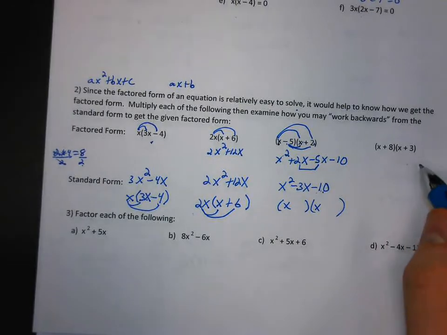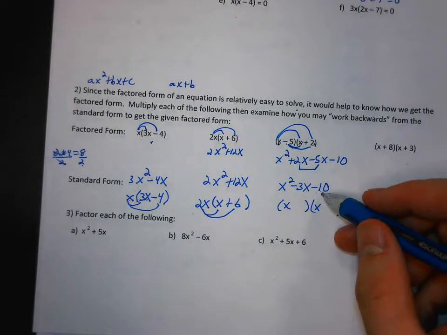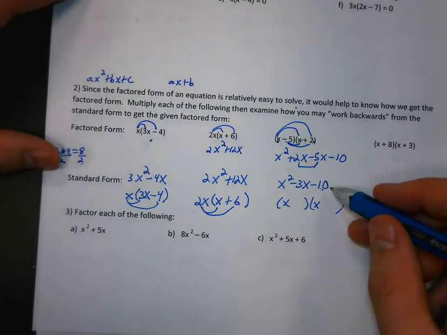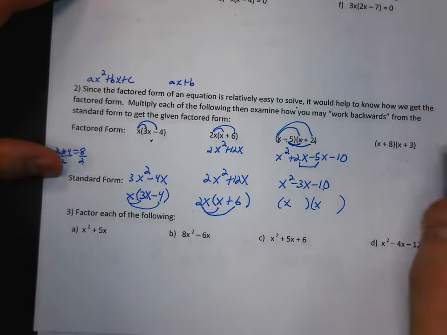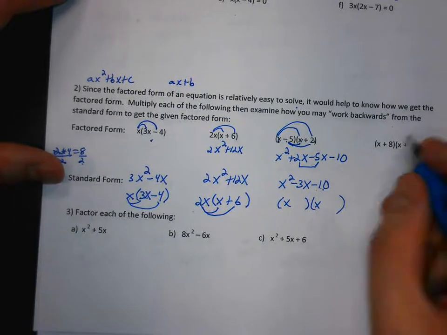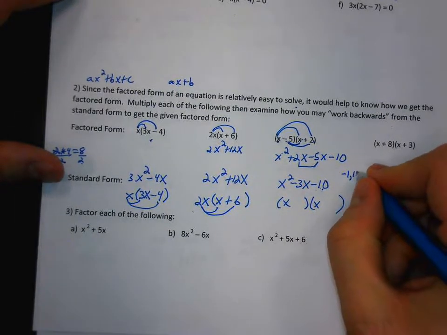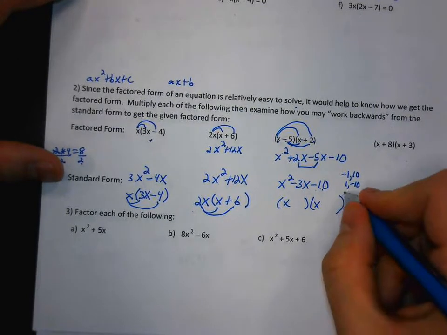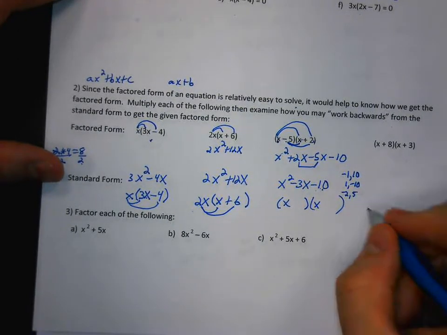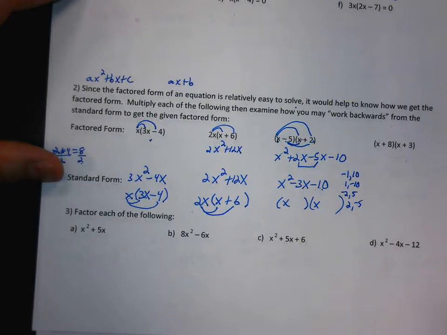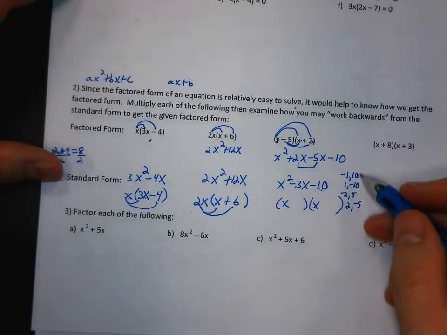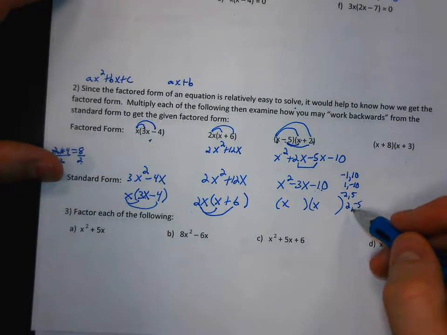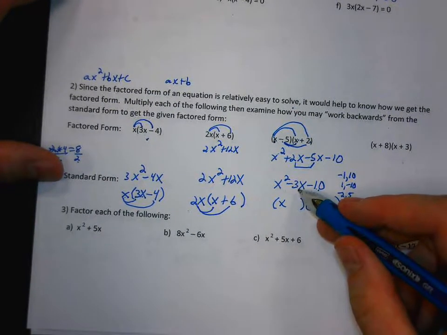Okay, we're not going to look at fractions like 1/2 times negative 20, or 1/3 times negative 30 or anything like that. We're going to look at the integer factors. So if you think about what multiplies to negative 10, well, negative 1 times 10, or 1 times negative 10, or negative 2 and 5, or positive 2, negative 5. Those are the integer factors of negative 10. Now, do any of those add up to negative 3?